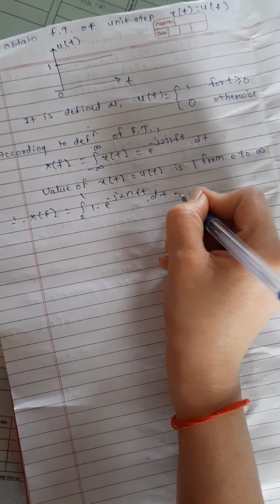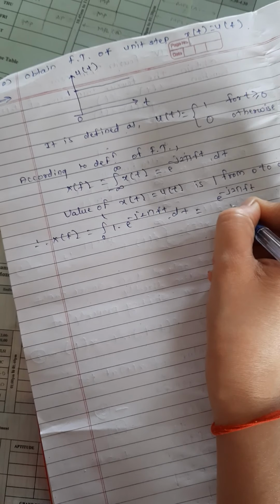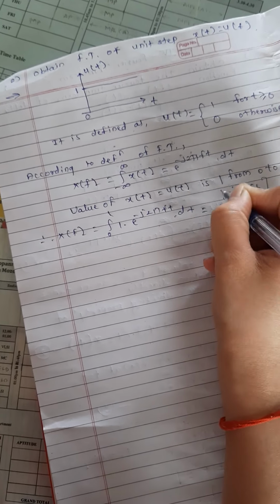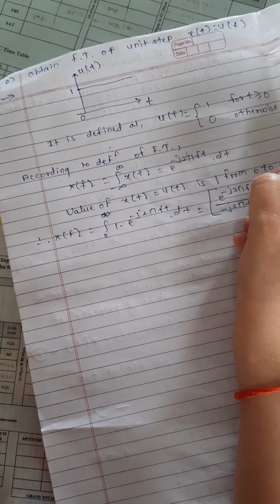It is equal to e raised to minus j 2 pi f t divided by minus j 2 pi f, from 0 to infinity.